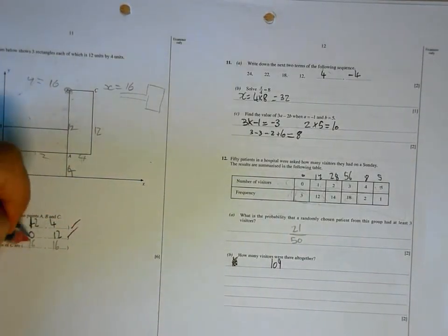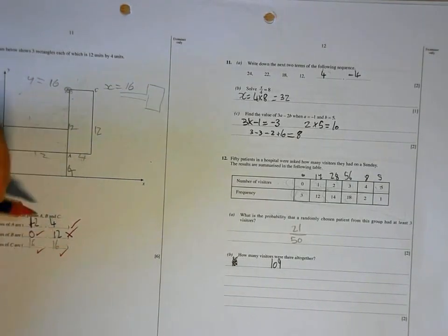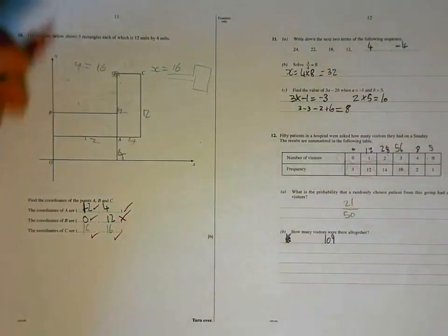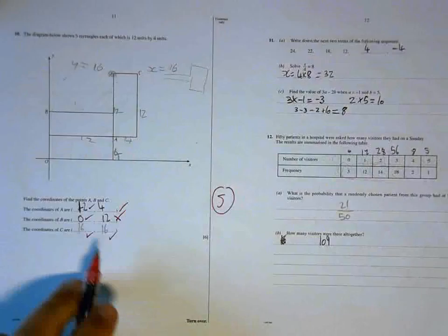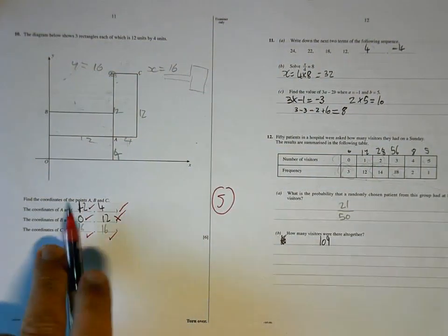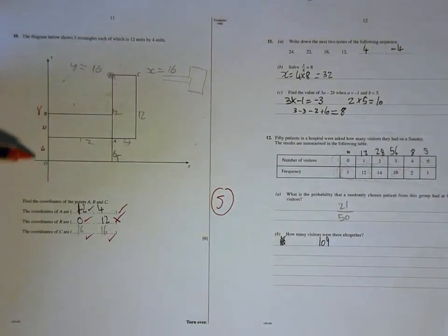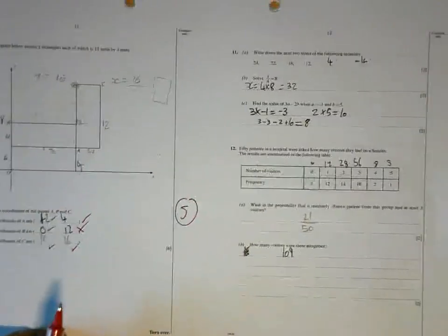12, 4, 0, 12, 16, 16. Okay, so you've got 5 out of 6 for that. 1 wrong. Coordinates of B are, that's going to be 4, 4, taking you to 0, 8.